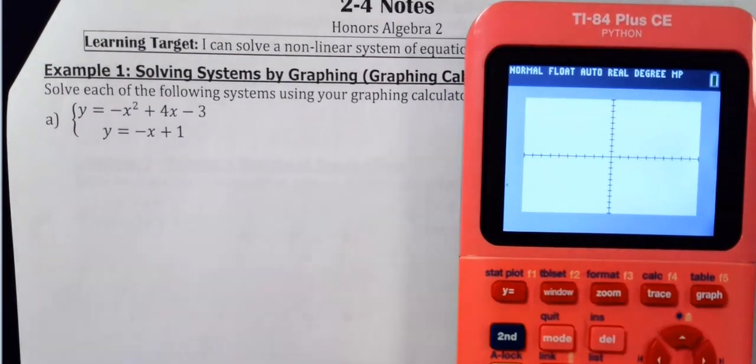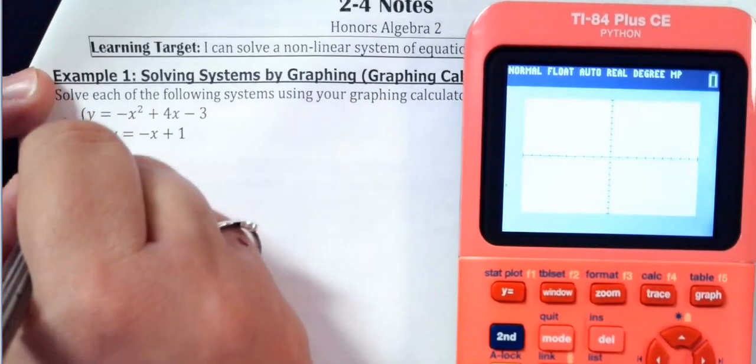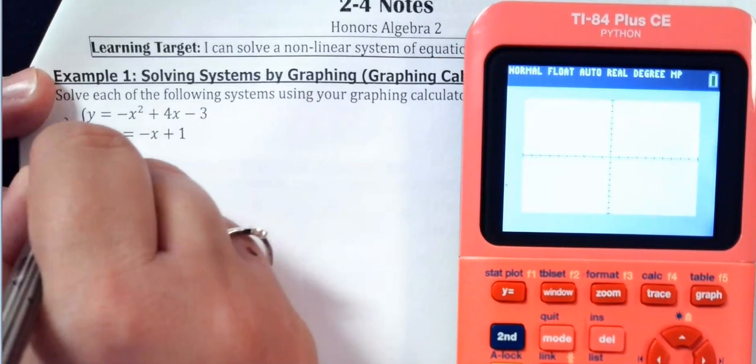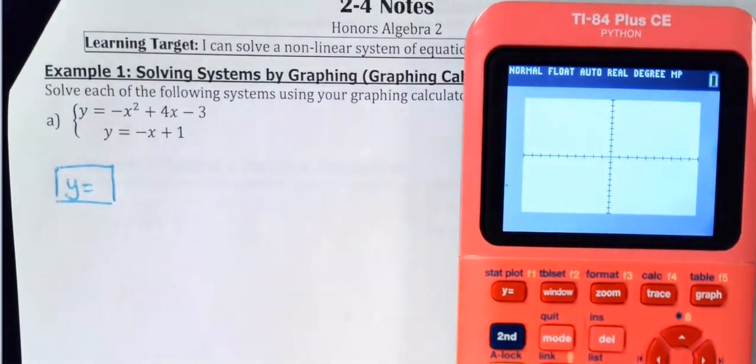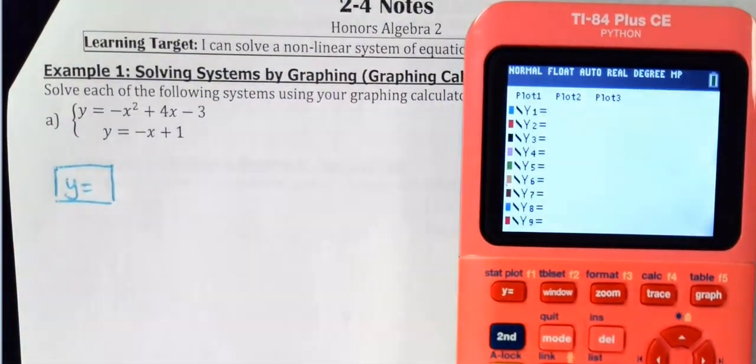Okay, now what we're going to do is type these two equations into y equals. I'm going to try and write this down as I go, and you can use it if you want. The y equals button is the upper left, and it already has y1. That just means different equations, so you don't actually have to type the y.